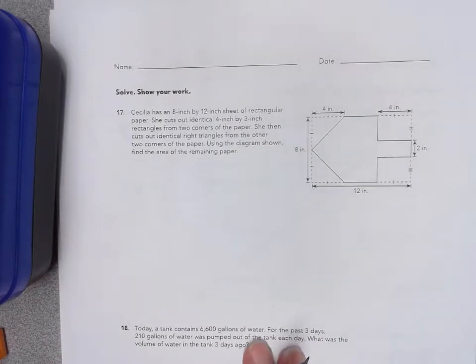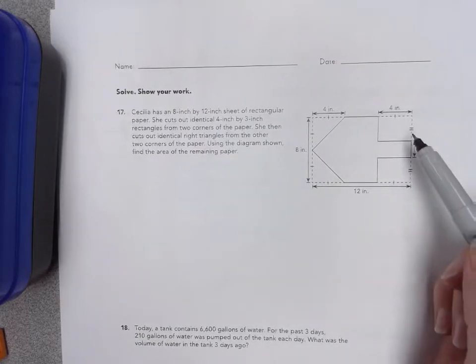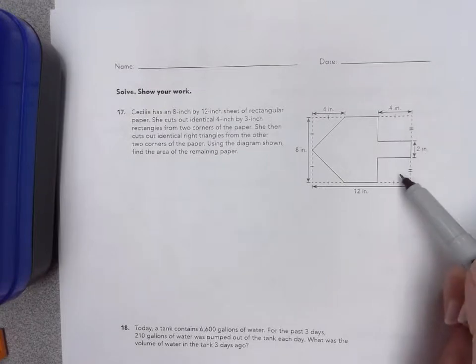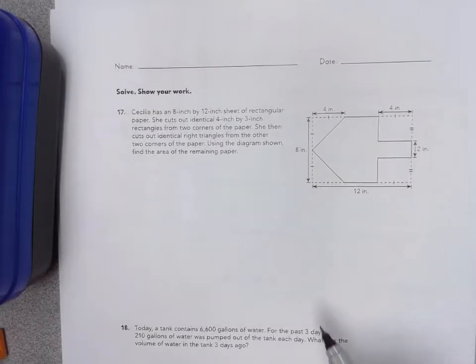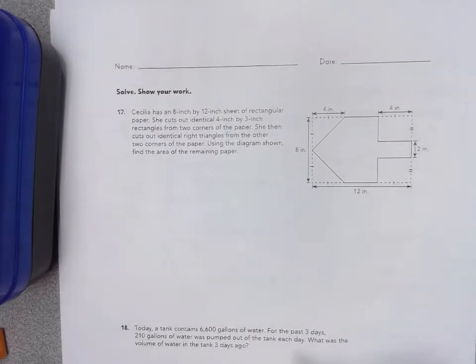It says Cecilia has an 8-inch by 12-inch sheet of rectangular paper. Easy for me to say. She cuts out identical 4-inch by 3-inch rectangles from two corners of the paper. Well, let's see. 4-inch by 3-inch rectangles. I see those here. It says, she then cuts out identical right triangles from the other two corners of the paper. Oh, there are the right triangles they're talking about. Using the diagram shown, find the area of the remaining paper.